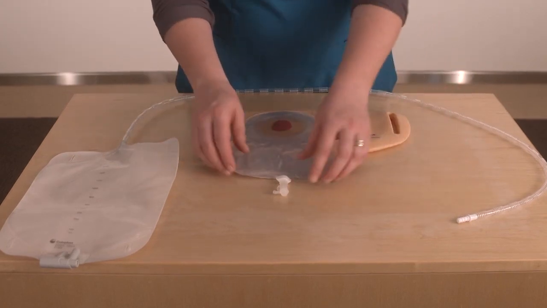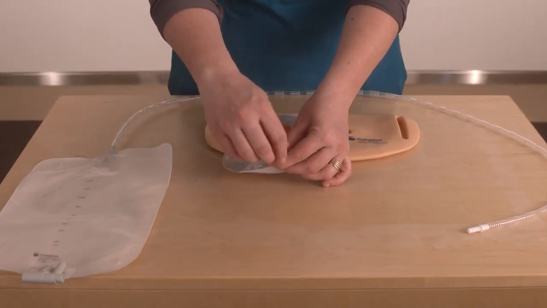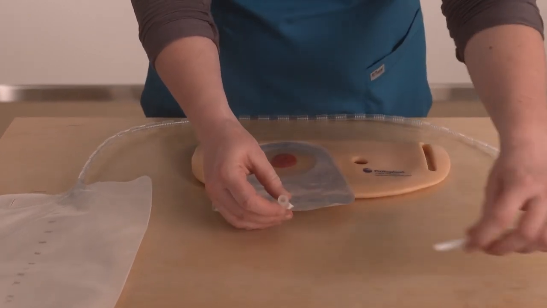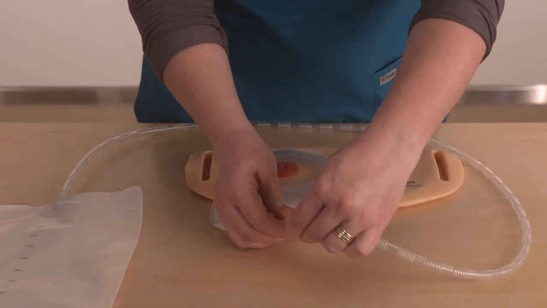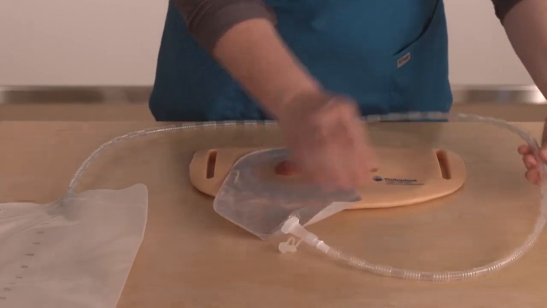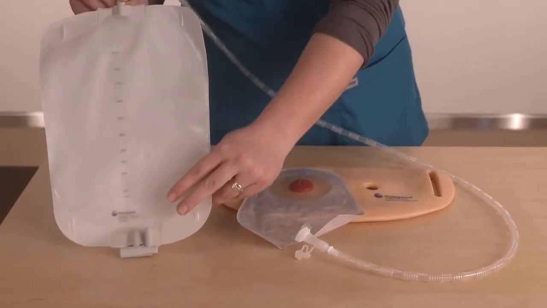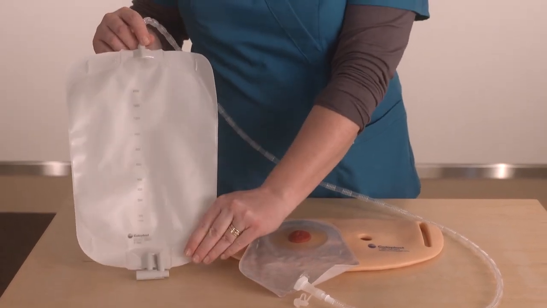Drainable pouches with a spout or tap are used for urostomies. There are also nighttime drainage systems that patients can connect to their urostomy pouch using a connector and tubing that drains into a larger collection bag. This decreases how often they must get up to empty their pouch during the night.